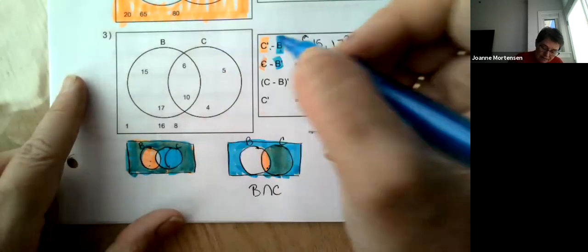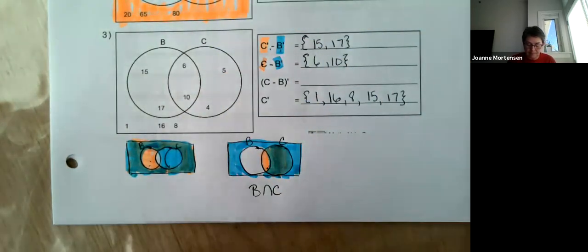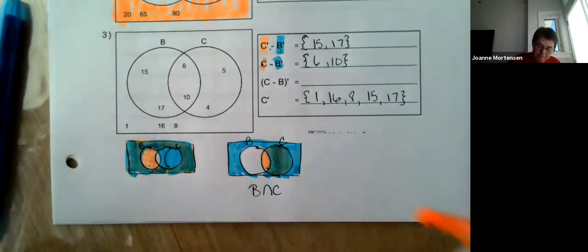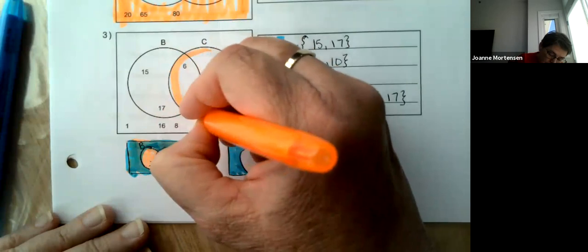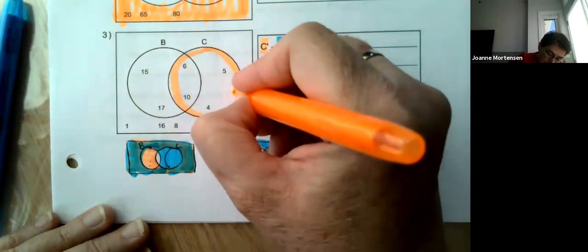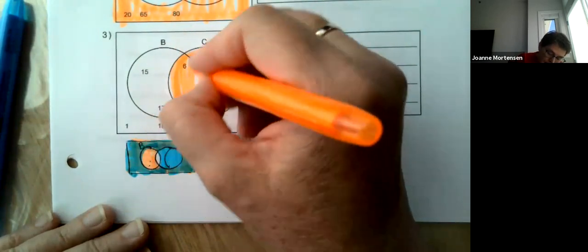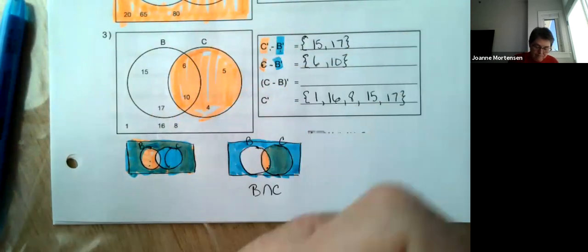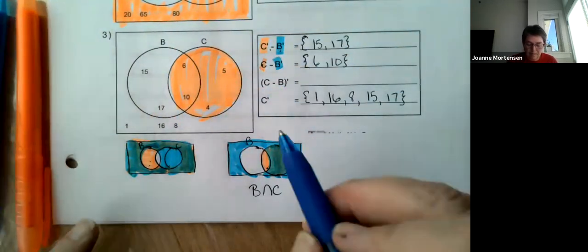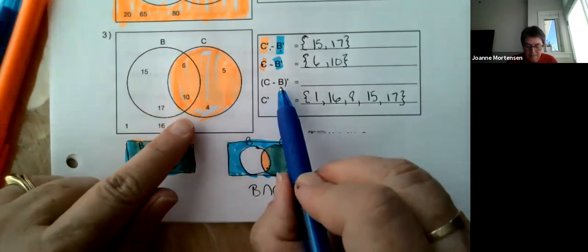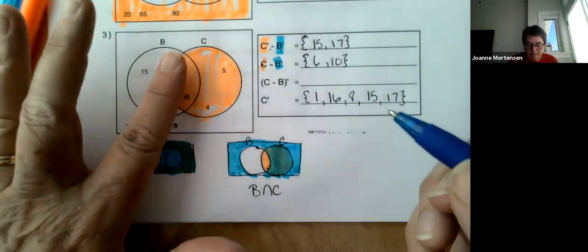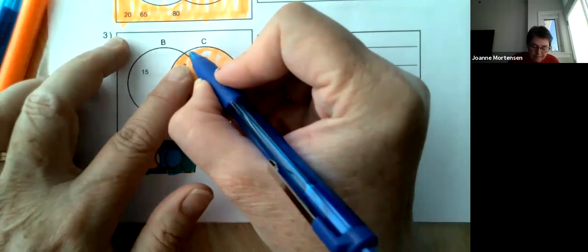So I want C. So I'm just going to color in C. But not B. So that means it's just the orange part here.